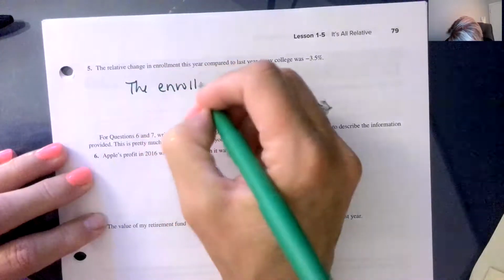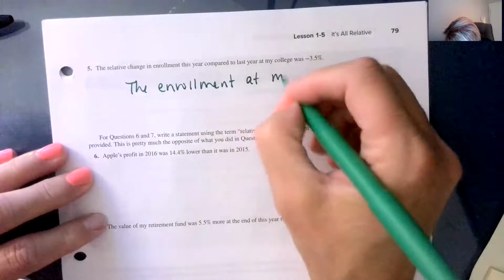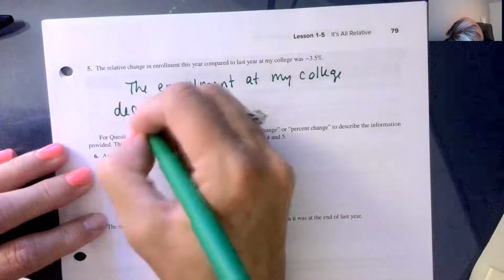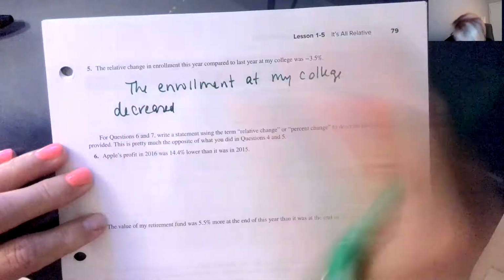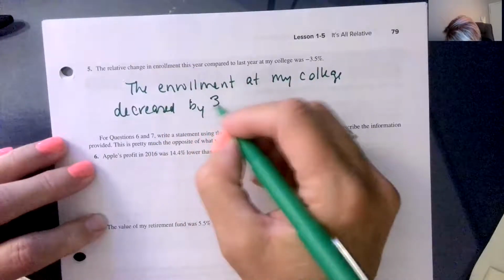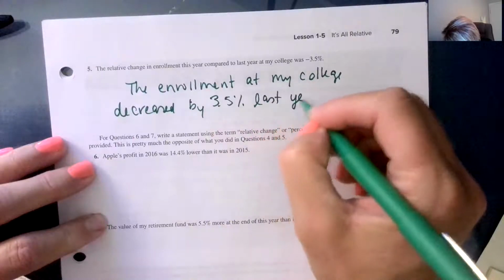The enrollment at my college decreased. So I'm using decrease to describe the negative, by 3.5% from last year.